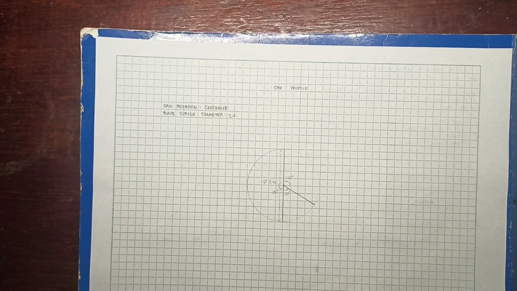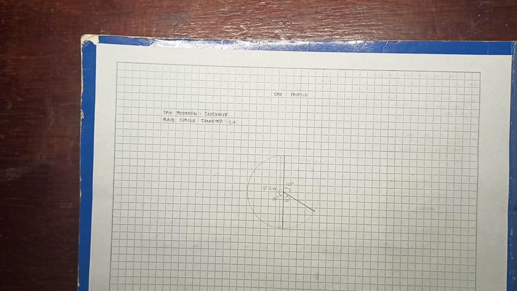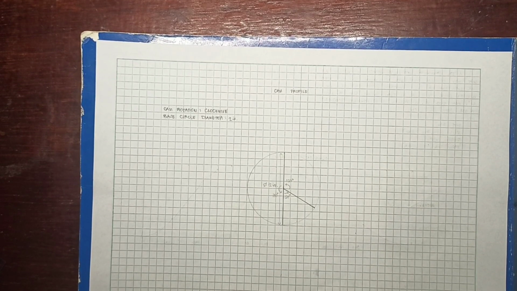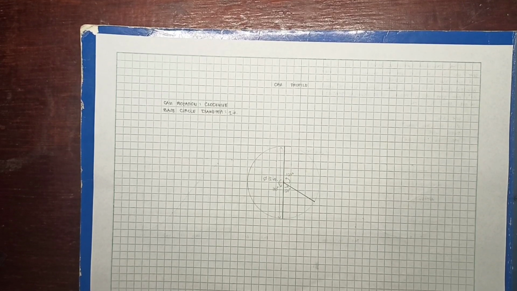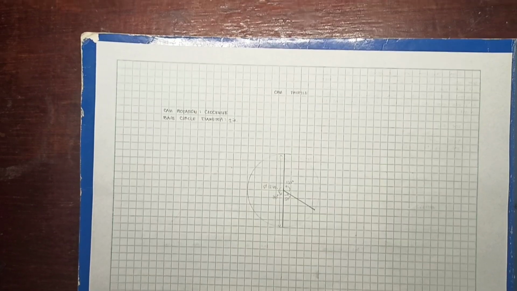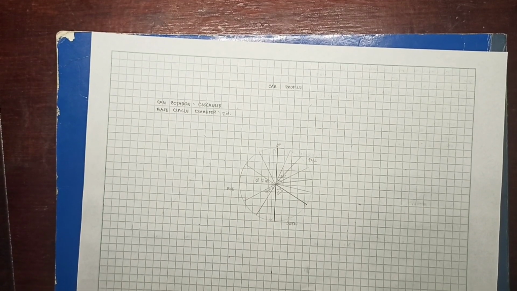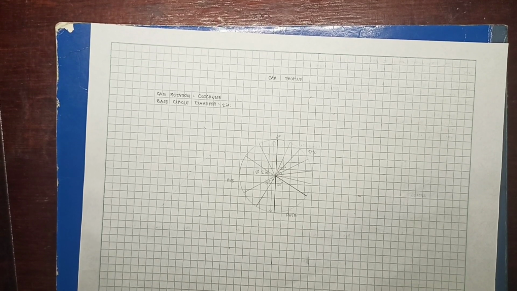The next thing we do is to divide the rise and fall sections into 6 different sectors each. Since we left our dwell untouched in our displacement diagram, we are doing the same thing right now. We are done dividing the rise and fall sections into 6 different sectors each.